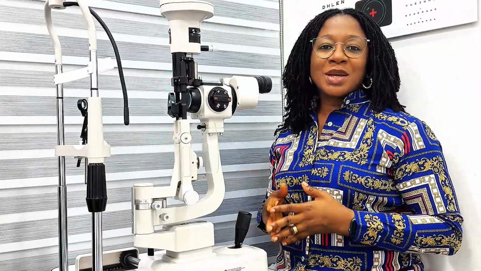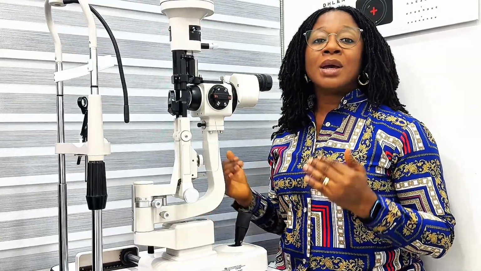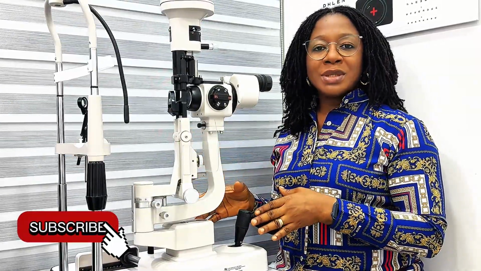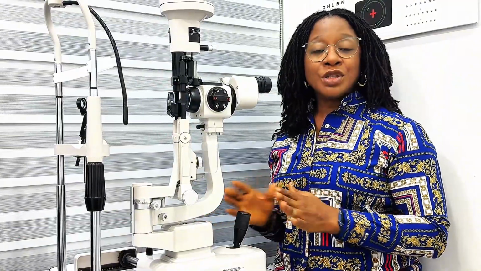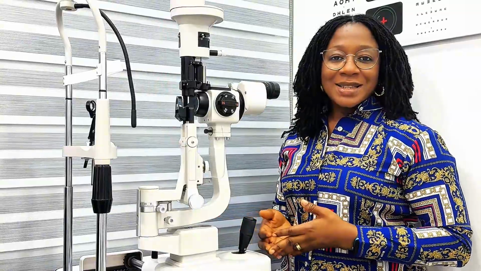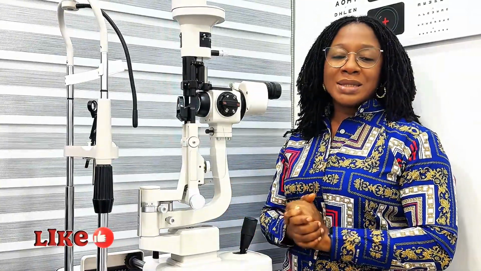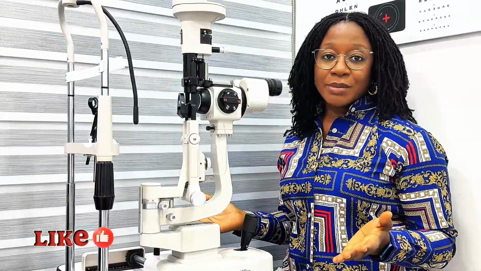Next, if you suspect that your patient is at risk of angle closure glaucoma, it's a good time to perform this technique and be sure that your patient's anterior chamber is not shallow. The Von Herick technique is not the only method that we can use to estimate our patient's anterior chamber depth.